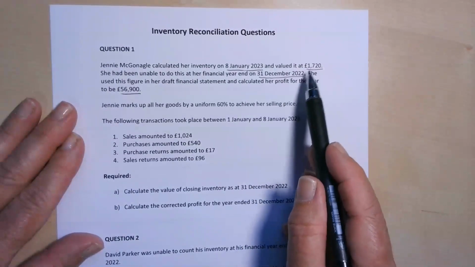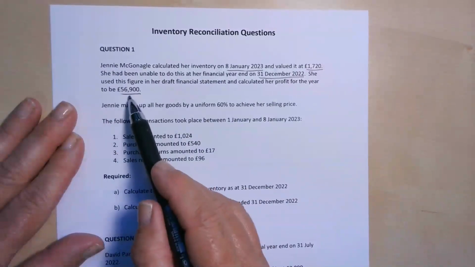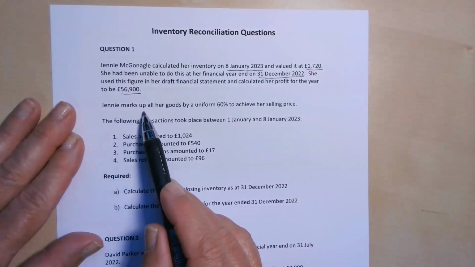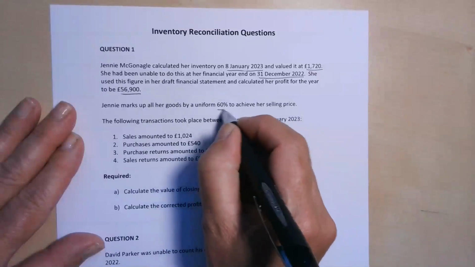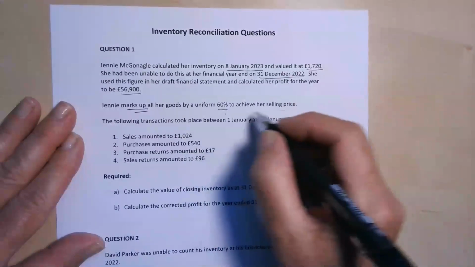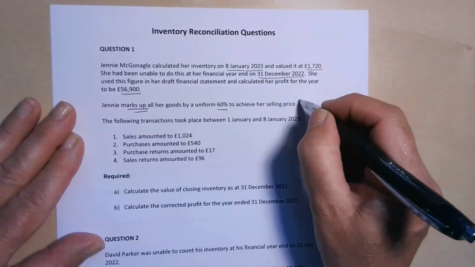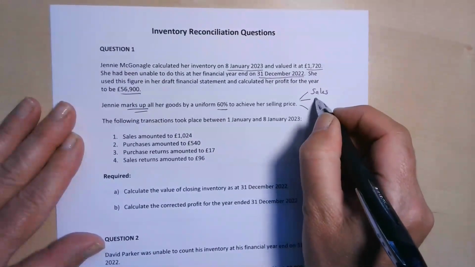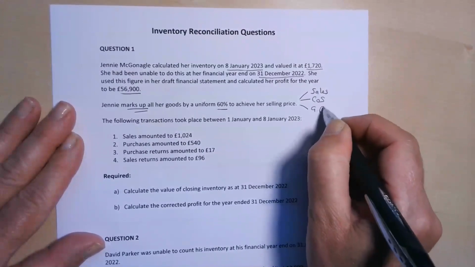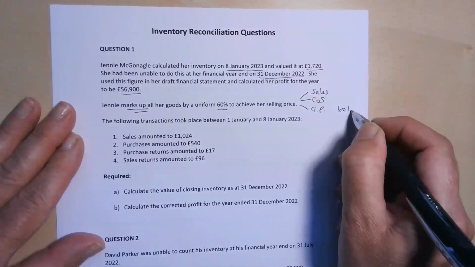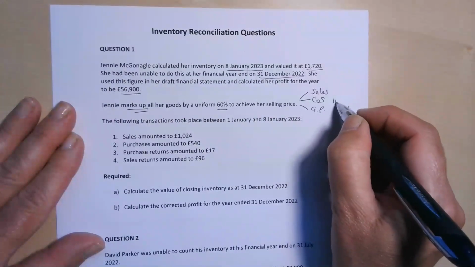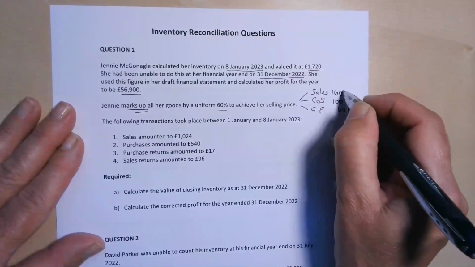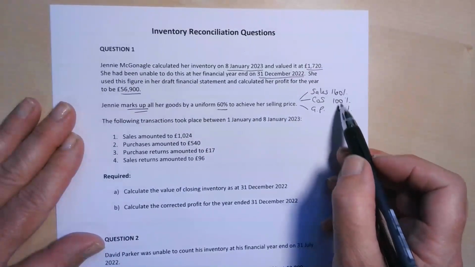And once we've established what the inventory should have been, we then need to adjust the profit for the difference. A further piece of information here is that Jenny marks up all of her goods by a uniform 60% to achieve her selling price. Let's remind ourselves how markup works in terms of percentages. Sales minus cost of sales equals gross profit. If we're working on a gross profit markup of 60%, we're marking up cost of sales, which is going to be the 100% figure, which means that sales will be 160% of any cost of sales.